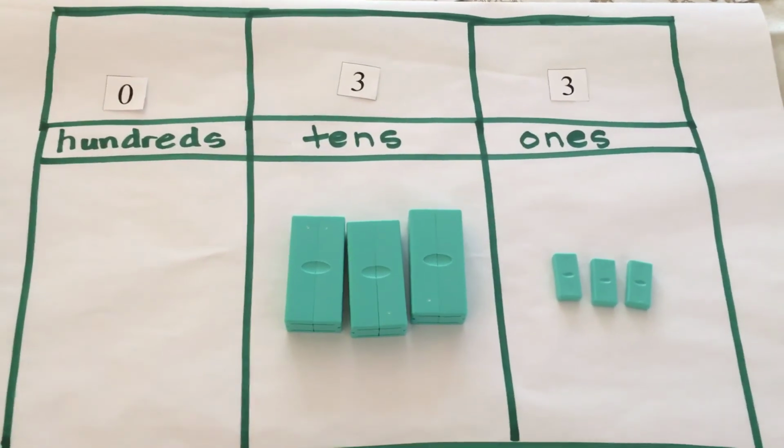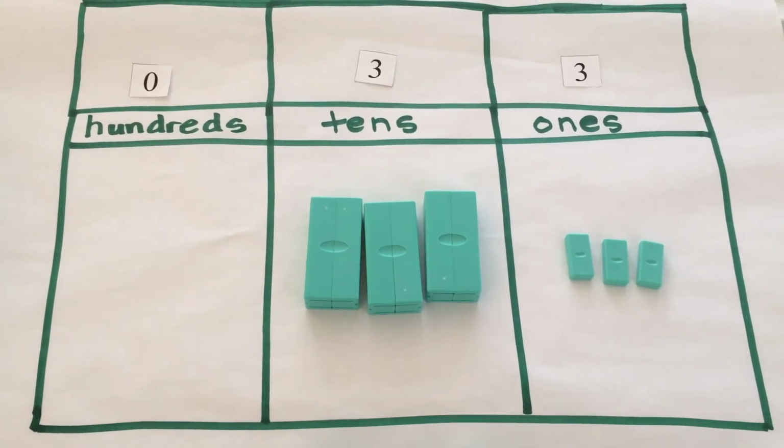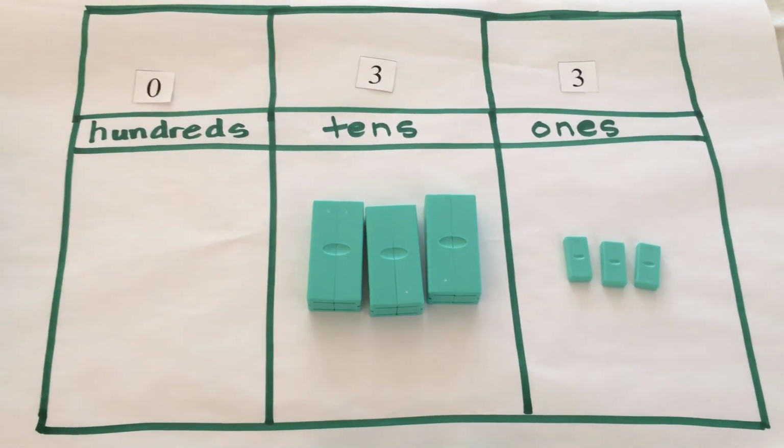This is the foundational concept of place value for kids. Okay, I hope you can try this out with your own materials.